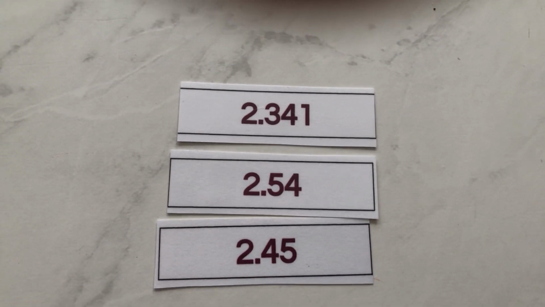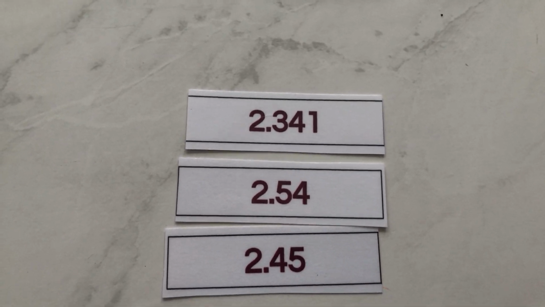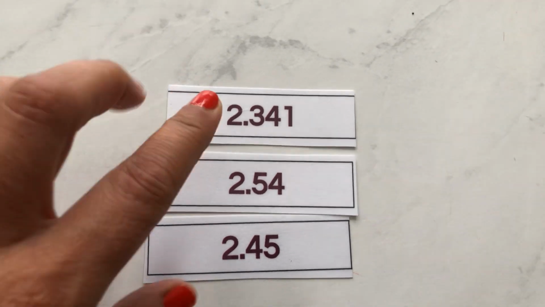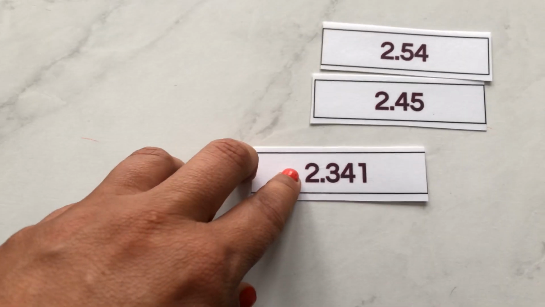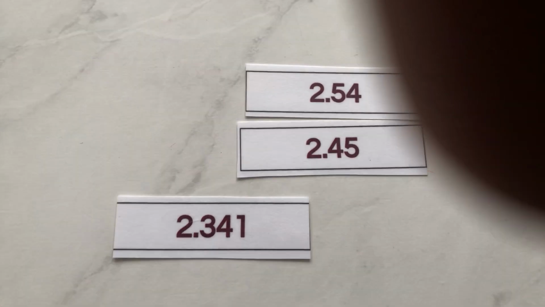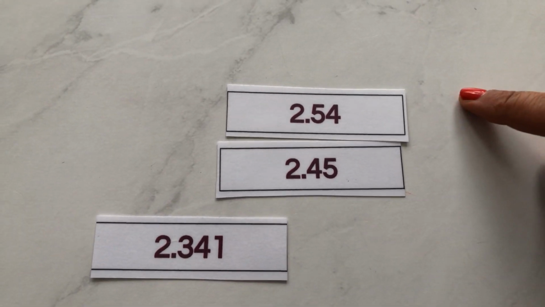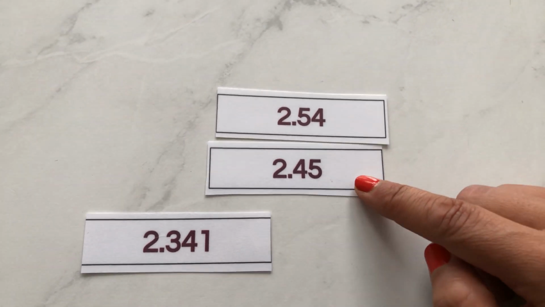So in this case, all of the units are 2, so I need to move on to the tenths place. In this one, I have 3 tenths, 5 tenths, and 4 tenths. So I know 3 tenths is less than 5 and 4. So this is going to be my first decimal when I'm ordering from least to greatest. Now, you may look at that and say, well, that says 341, and this only says 54 and 45. 341 is greater than 54 and 45.